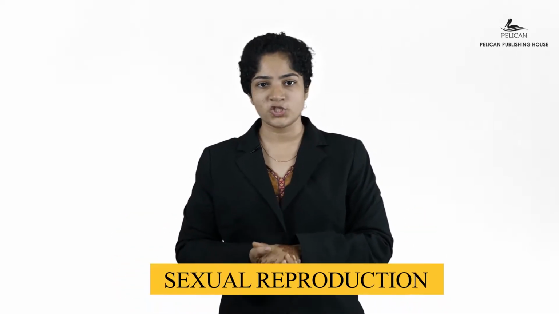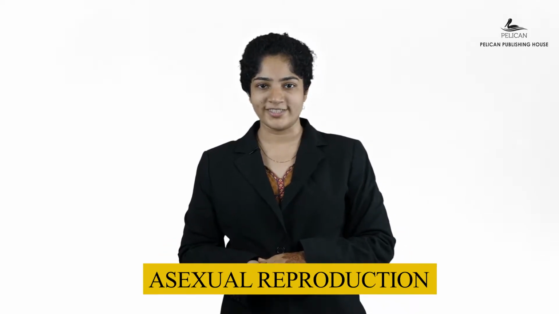Microbes can reproduce sexually or asexually. When two microbes come together to reproduce, it is called sexual reproduction. But sometimes when a microbe splits itself into two new pieces, it is called asexual reproduction.